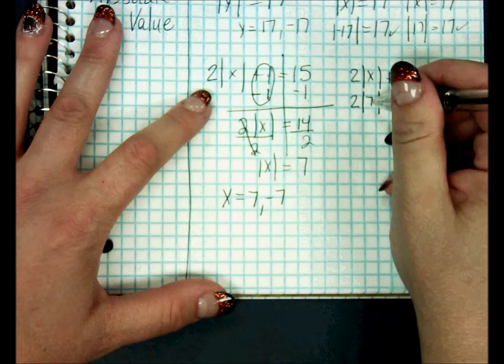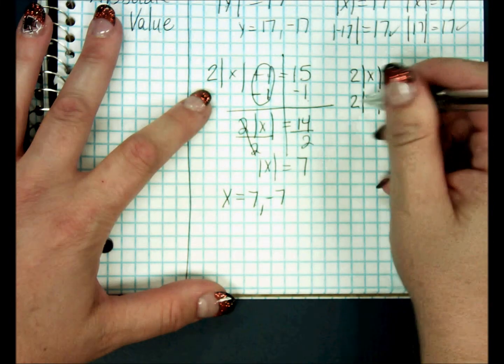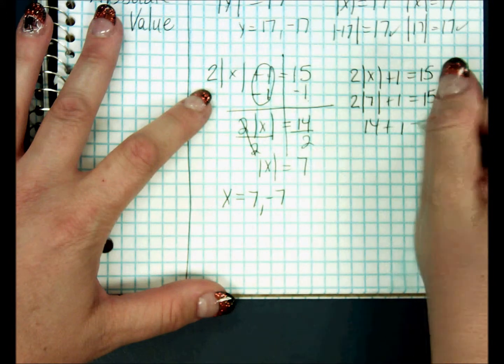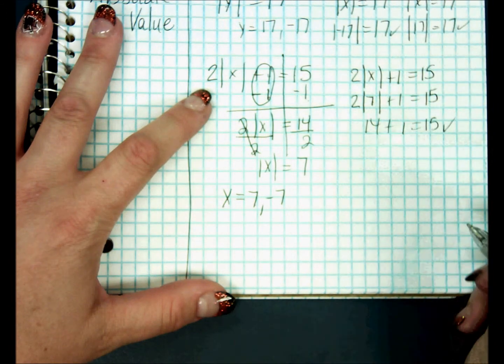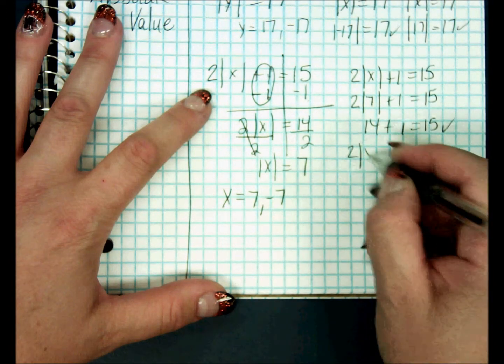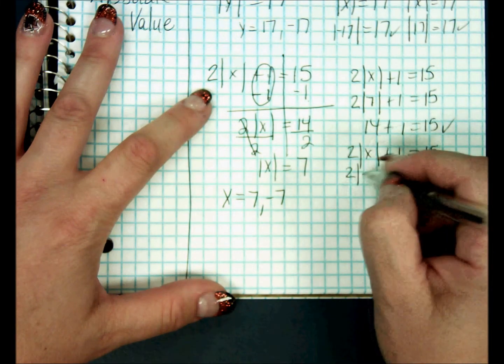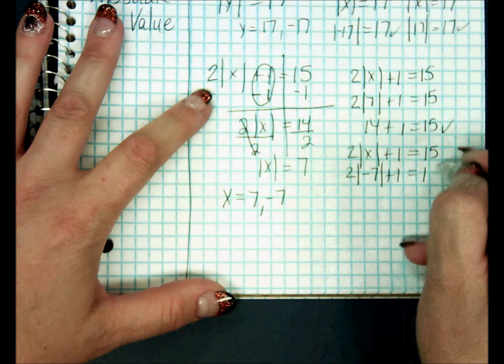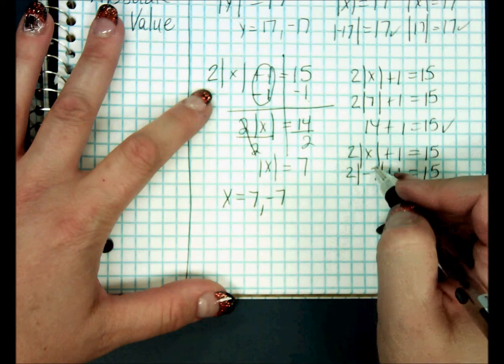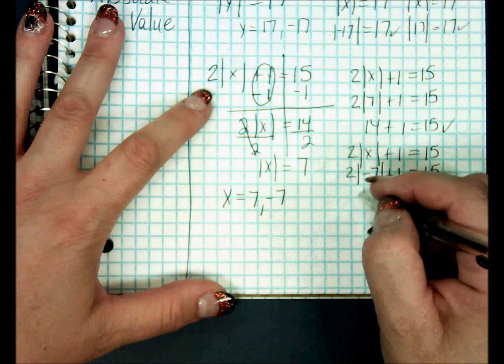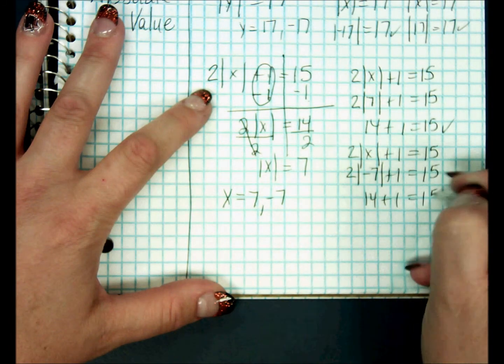So the absolute value of 7 is 7. 7 times 2 is 14. And 14 plus 1 does equal 15. So let's try it with the absolute value of negative 7. The absolute value of negative 7 would be 7, times 2 is 14, plus 1, and it works as well.